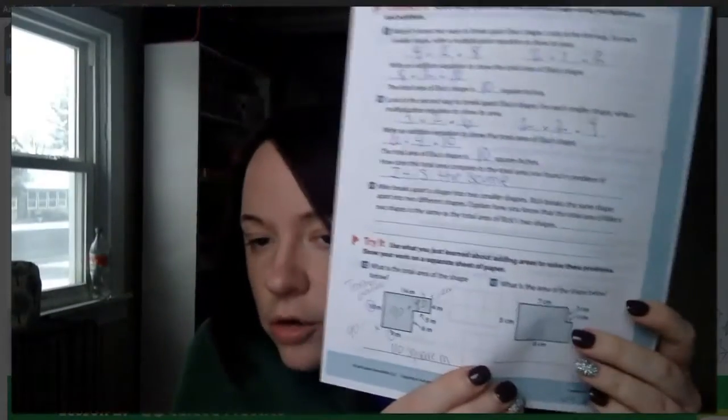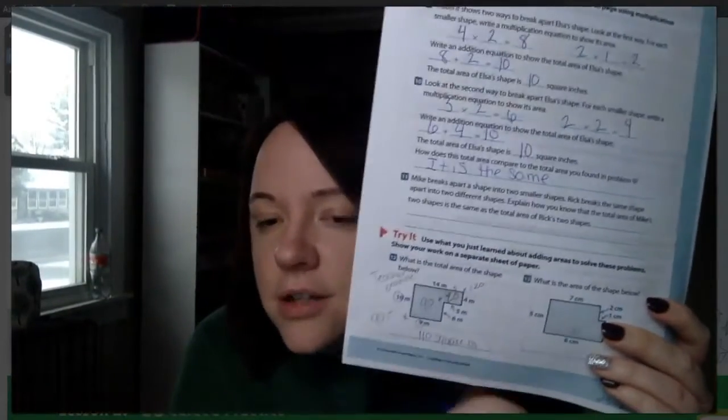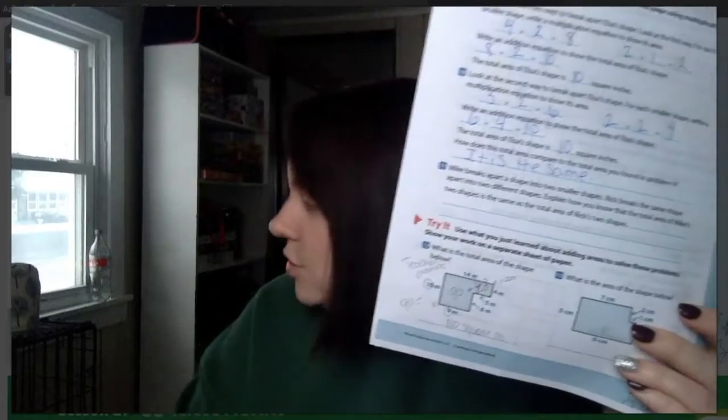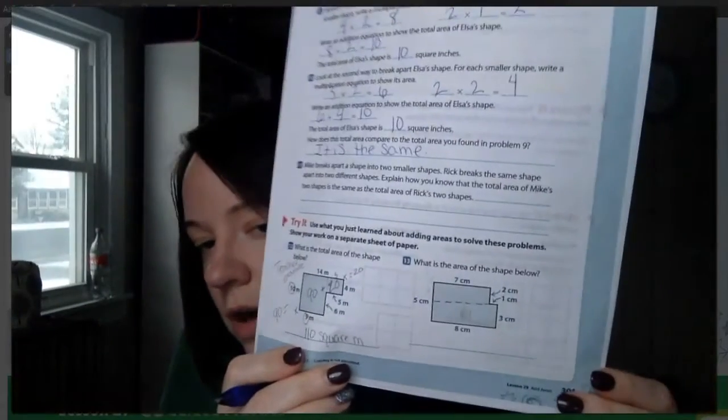So if I wanted to break apart a shape into 2 rectangles, I need to figure out how to do this. So let's look. I know that I could do a cross. If I wanted to do a cross, I could do a cross. So I can show you how to do that. Okay, so I drew it across.